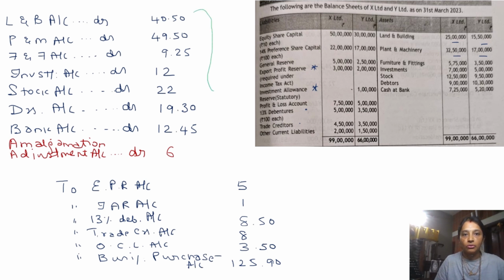Then the last step is we total the debit column, all the debit amounts, and we total all the credit amounts, and we find out the balancing figure. If it tallies, no question of goodwill or capital reserve. If debit is more and credit is less, the balancing figure comes here. If credit is more and the balancing figure comes here, it is called goodwill.